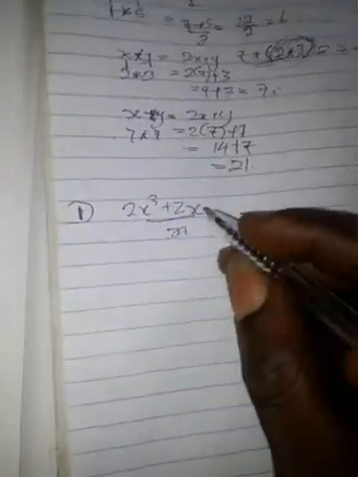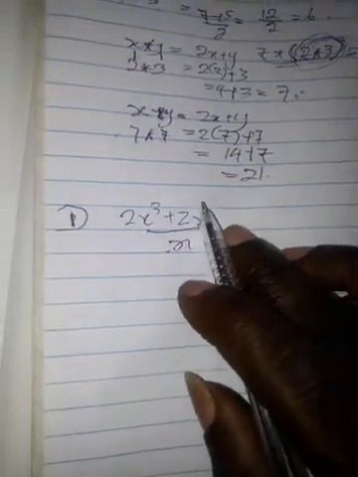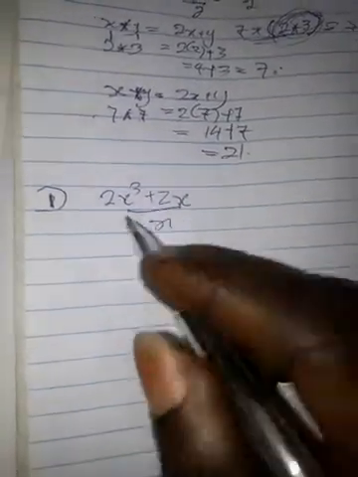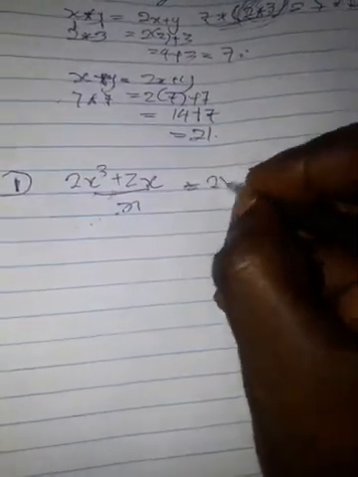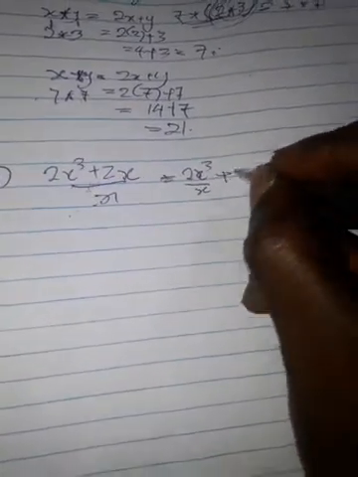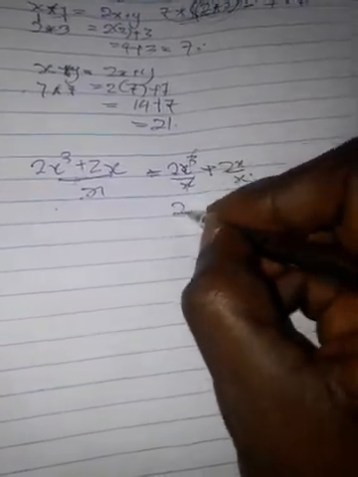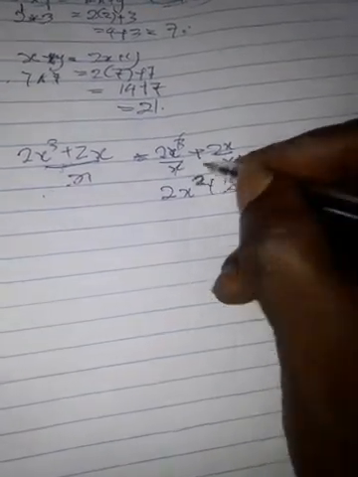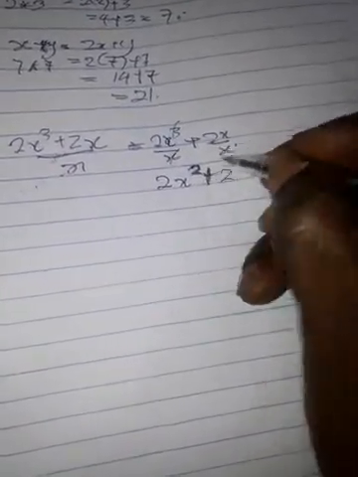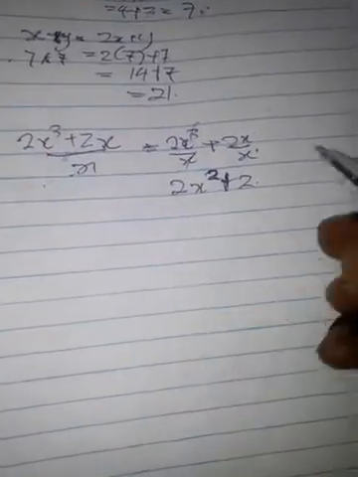Once you see it like that, before you start thinking of using the division rule, quotient rule, or anything, what you first have to do is to simplify it by saying 2x cubed over x plus 2x over x. So x cancels x, you have 2x squared plus 2. From here, you won't be thinking of using the quotient rule or whatever. Here you can just use the basic integration formula, then you are good to go.